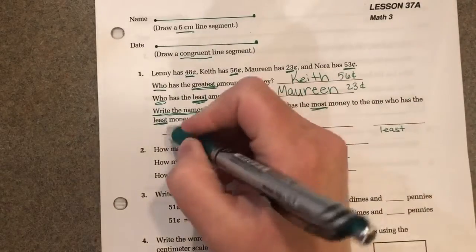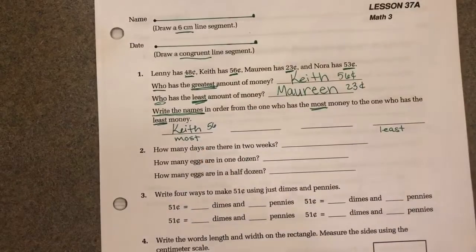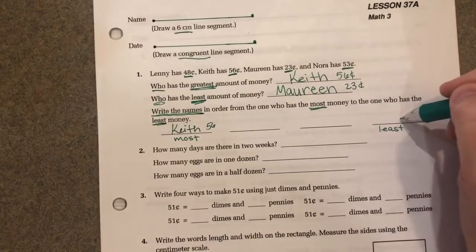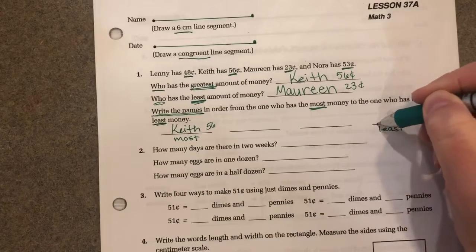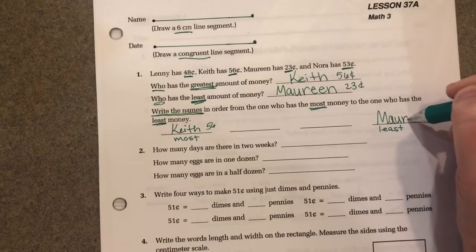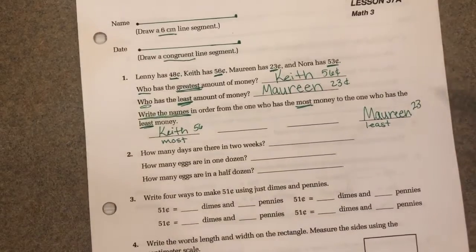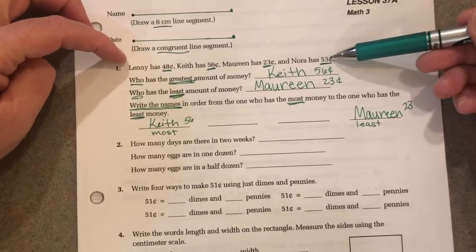So Keith had the most with 56 cents. Maureen had the least with 23 cents. Maureen, 23 cents. Okay, now we have to figure out where Nora and Lenny go.